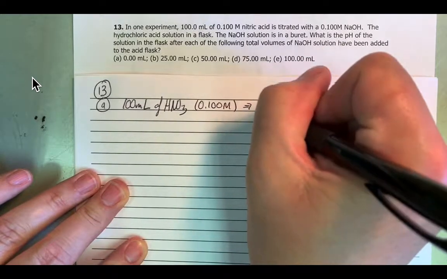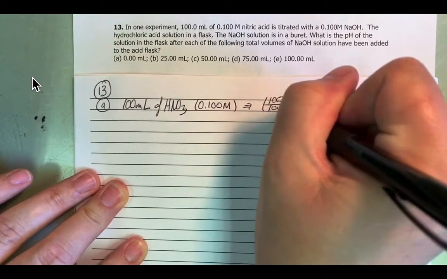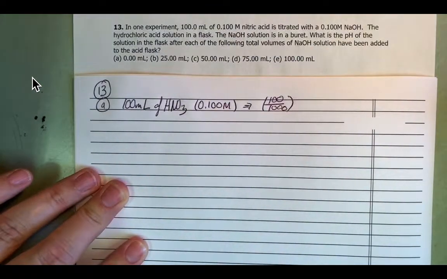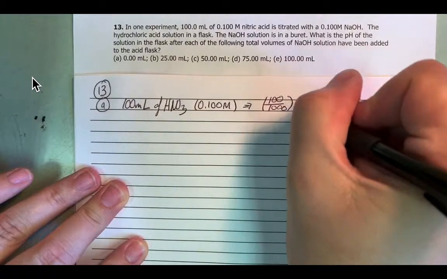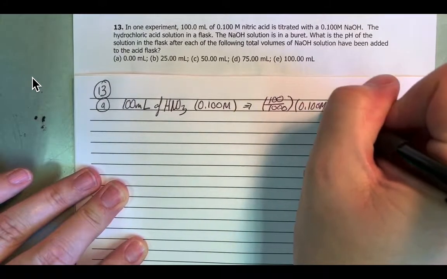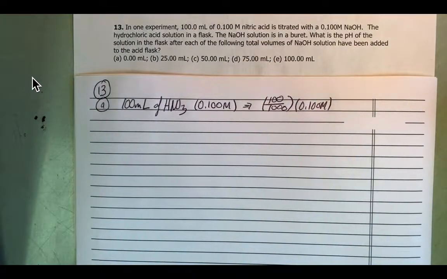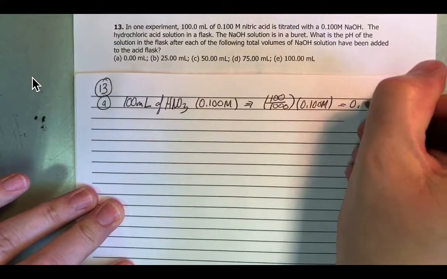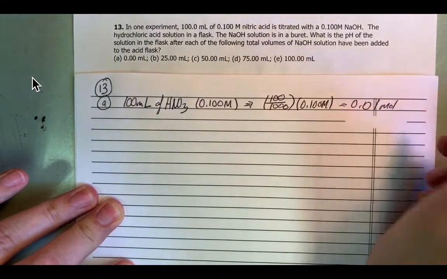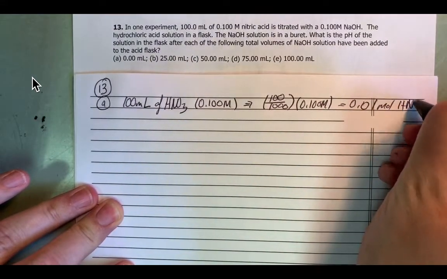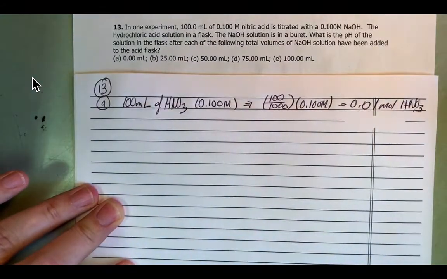I mean, we might as well. We'll need it here in a second. So I'm going to convert my milliliters to liters by dividing by 1,000 and then multiply by that concentration. Okay, 0.01 mole of nitric acid.